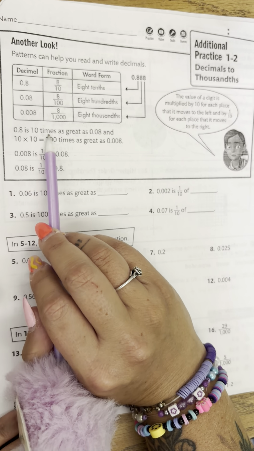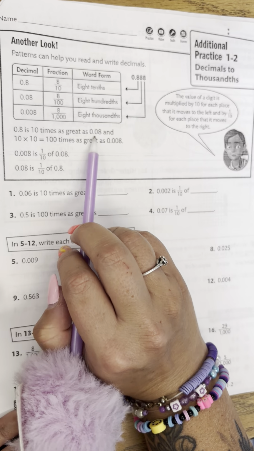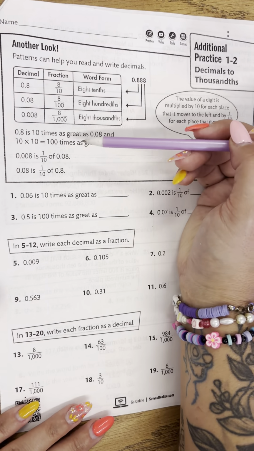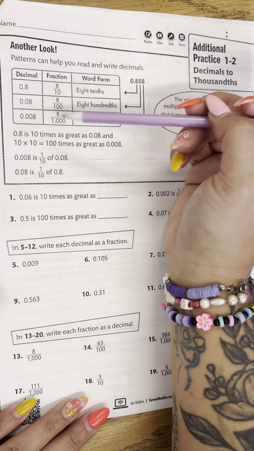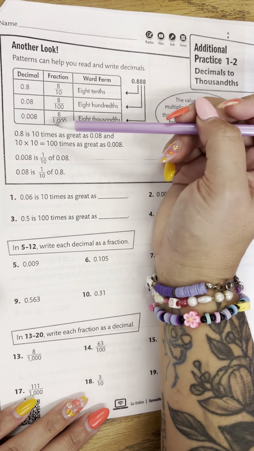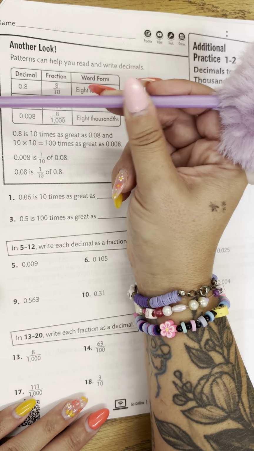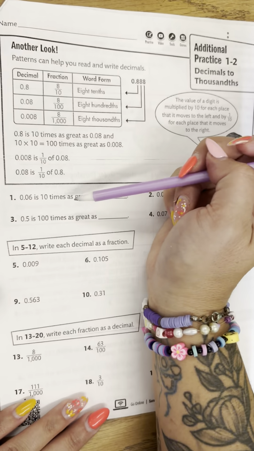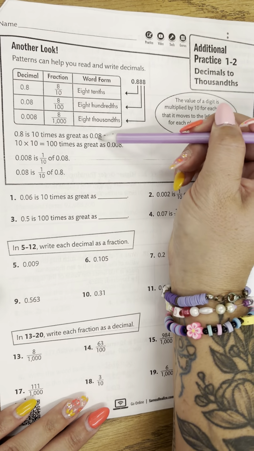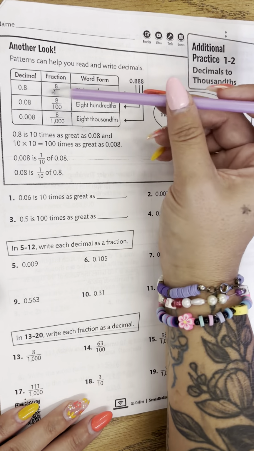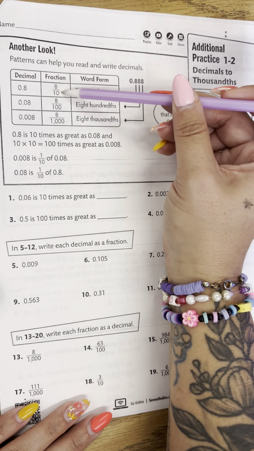8/10 is 10 times as great as 8/100. Because remember, when we were going over our anchor chart today, when we started with our place value, if we went from a smaller number to a bigger number, we were multiplying, okay? 8/100 is smaller than 8/10, okay? Remember that, because if you look at it in fraction form, it's a lot easier to see.